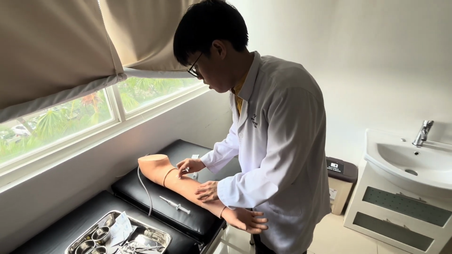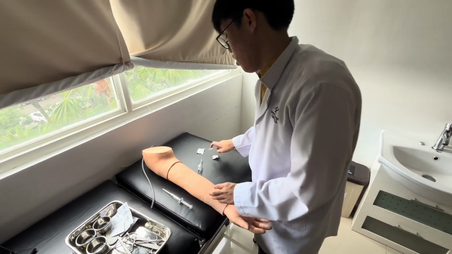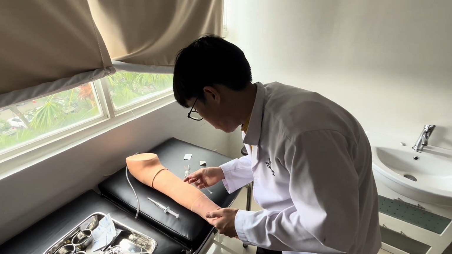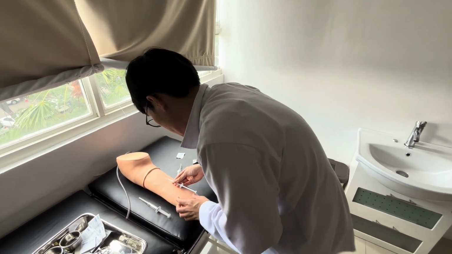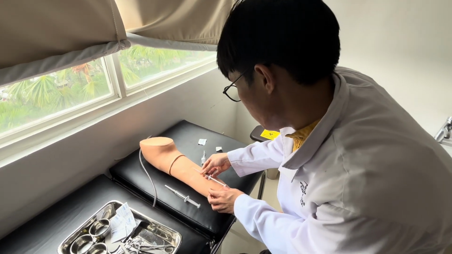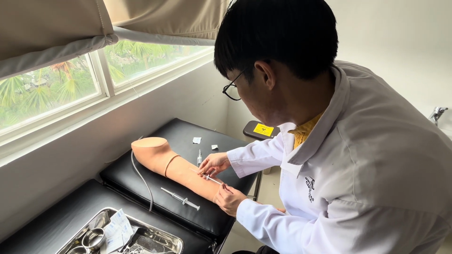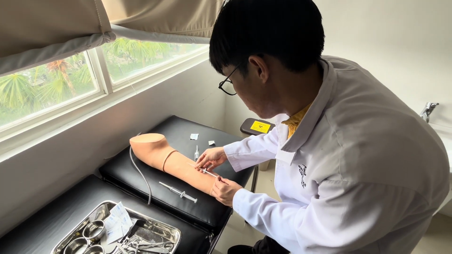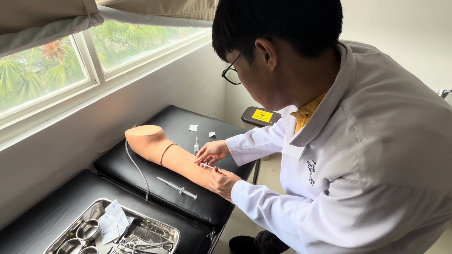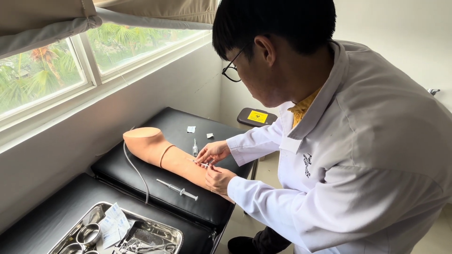So do it from the inside to outside in a circular motion, and after that you will want to inject the needle. Make sure the hole is facing upwards. You want to inject the needle at around 10 to 15 degrees, so around that much. And do aspiration, make sure you don't hit a blood vessel. And then you inject the medicine into the patient as you slowly release the syringe.